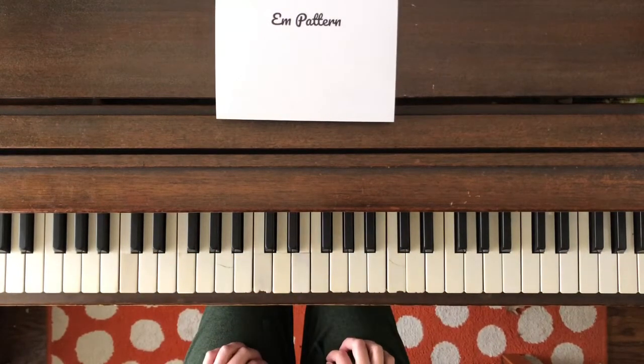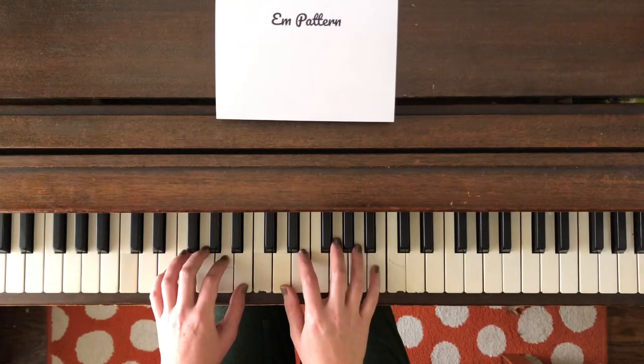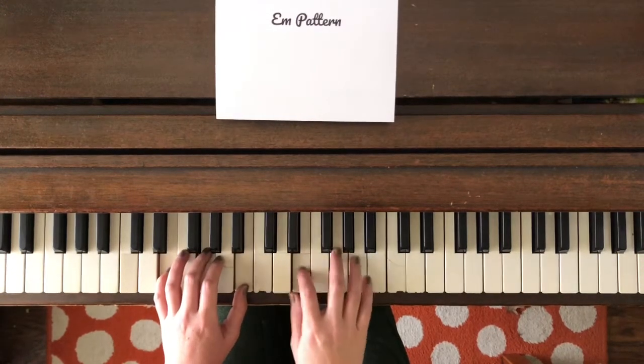At a faster tempo, you have to come down on the perfect fifth that starts the lick, then use momentum for the rest.